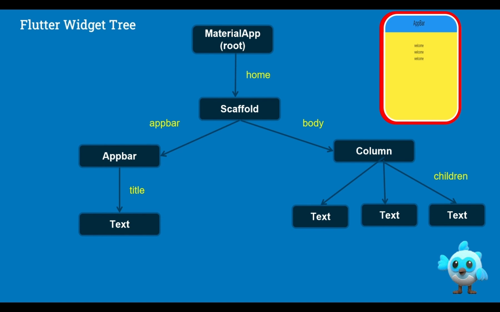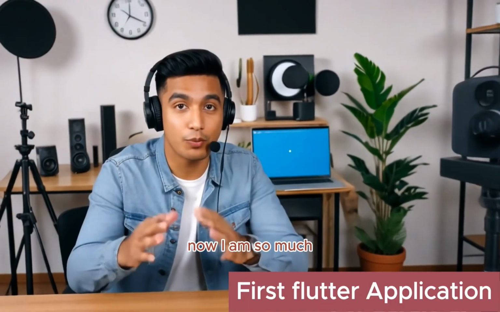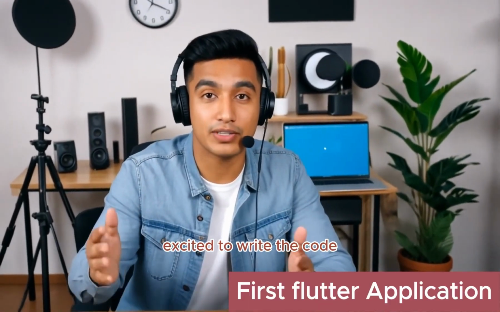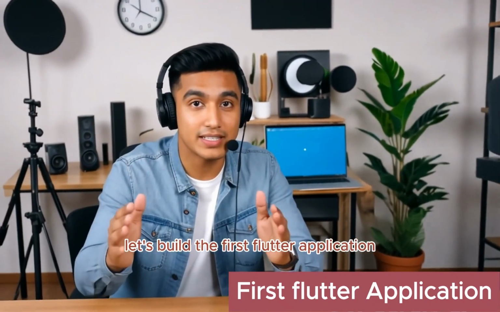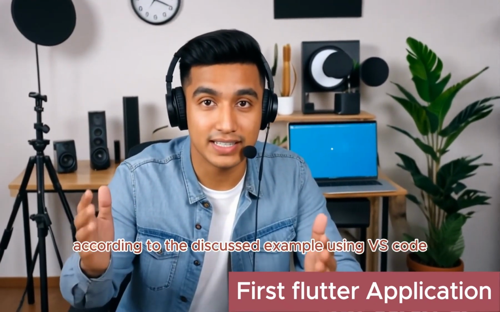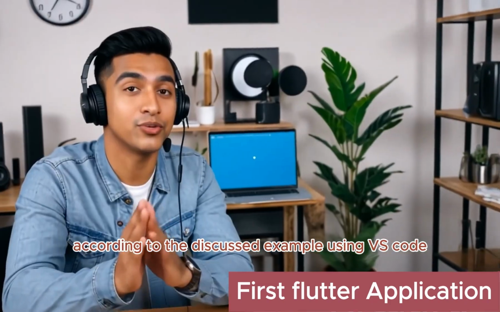As we can see in the example, there are 3 text widgets inside body using column multi-child widget. Now I am so excited to write the code for the first Flutter application. Let's build the first Flutter application according to the discussed example using VS Code.